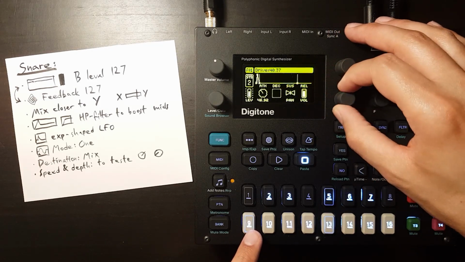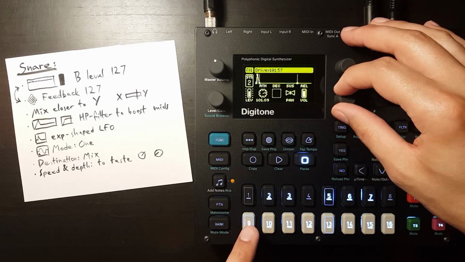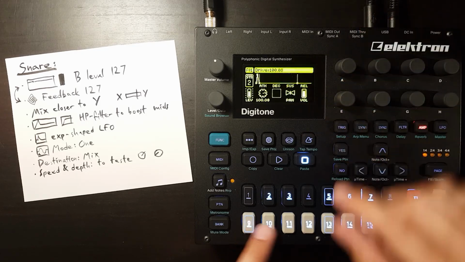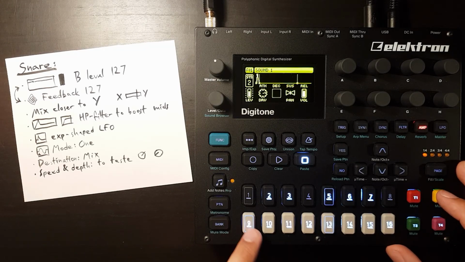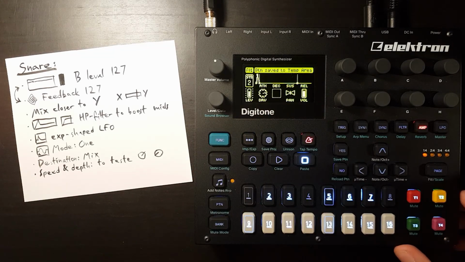Maybe we can increase drive. Yeah, that sounds better. Okay, so now we have an okay sounding snare.